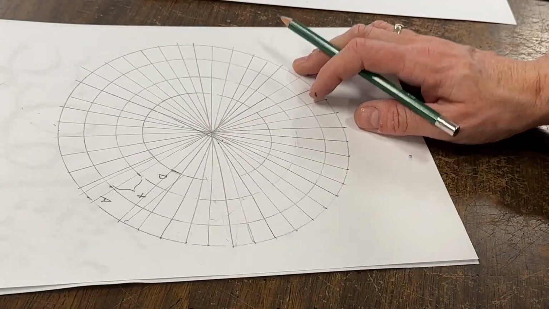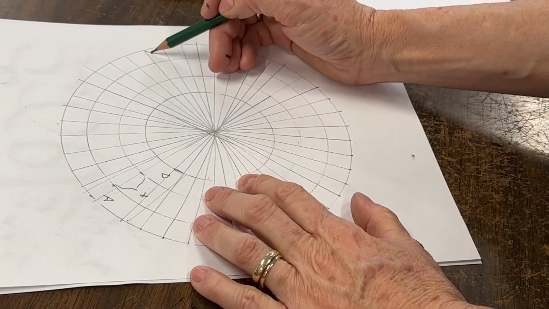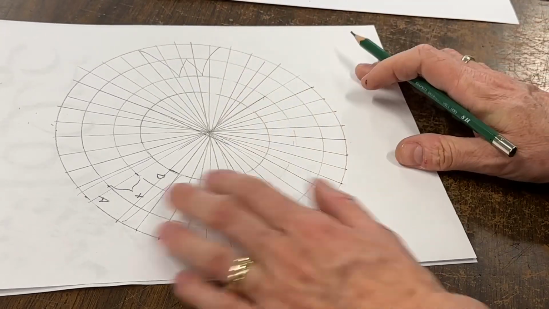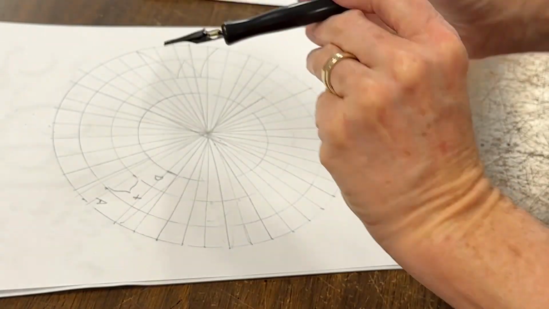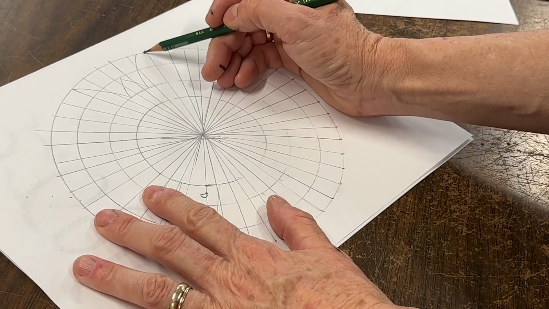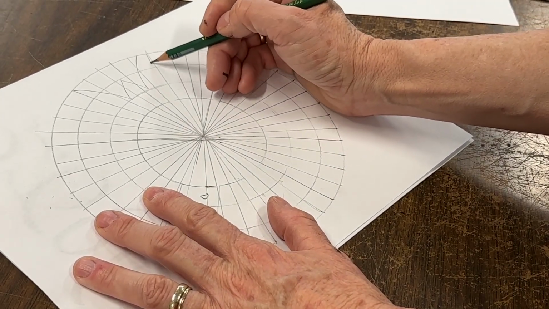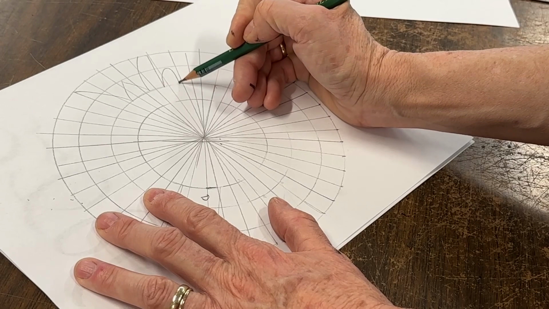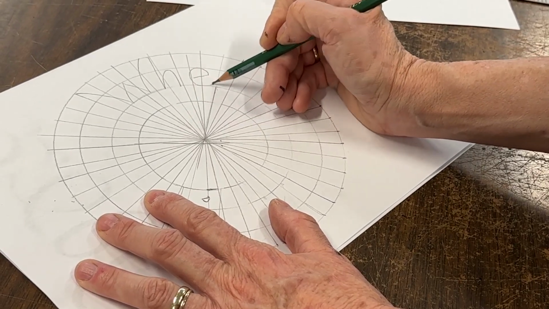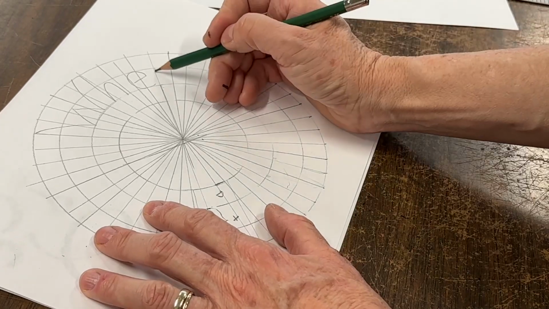So start with your first letter. Remember where your ascender and descender is. I'm going to draw my letters extra fat because a pencil is skinny and a nib is fat. So I'm going to move it as I go. Notice I am not trying to fit letters into boxes.